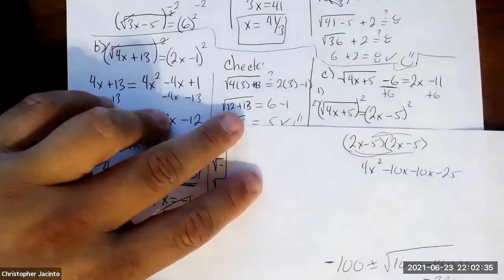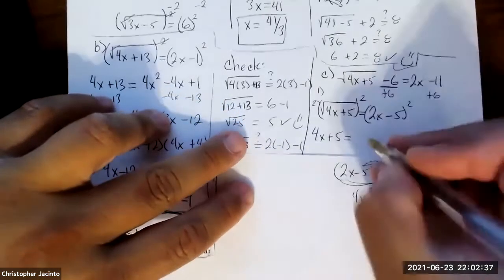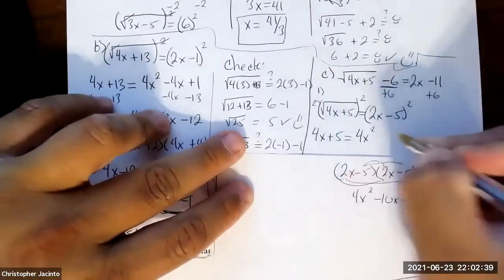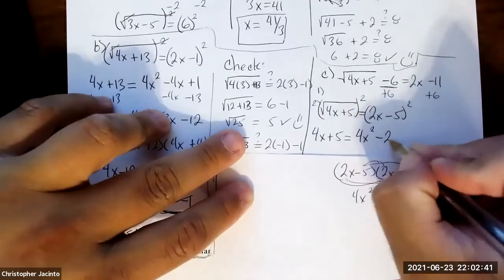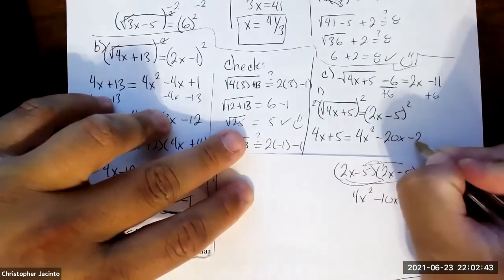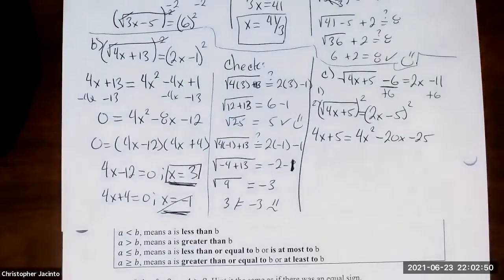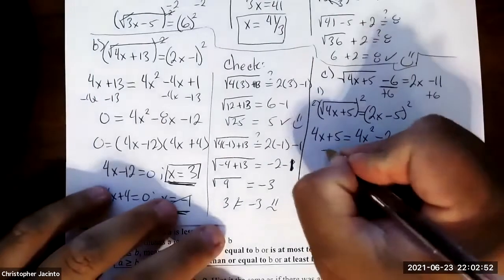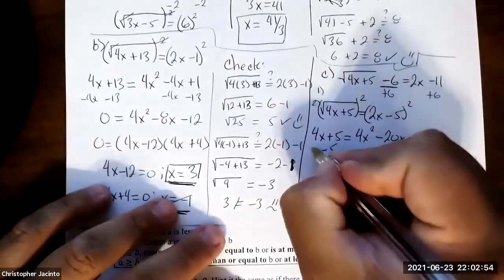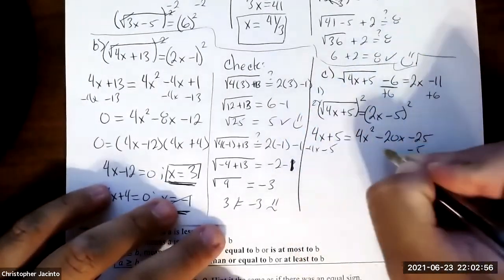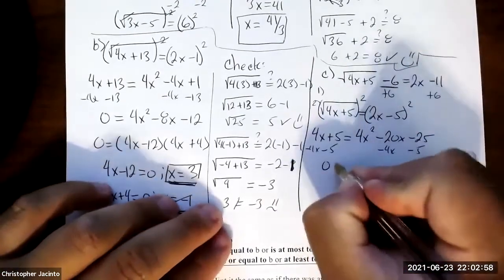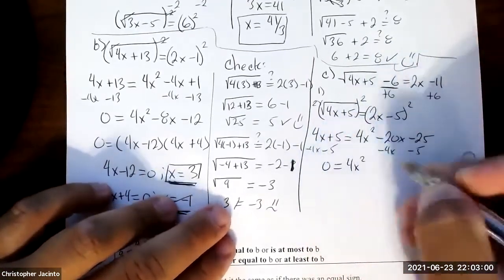Gives us that. Okay. All right, and now we just bring it over. So subtract 5, minus 4x, minus 4x. And we do the same scenario we had previously.